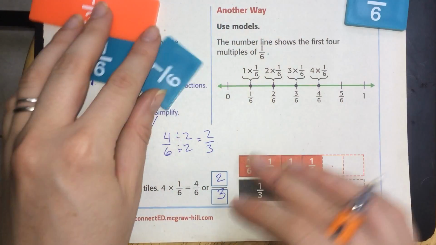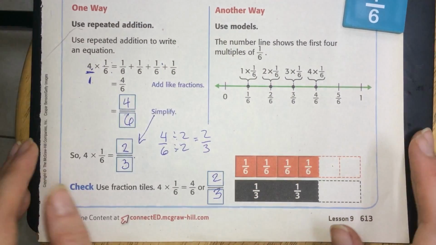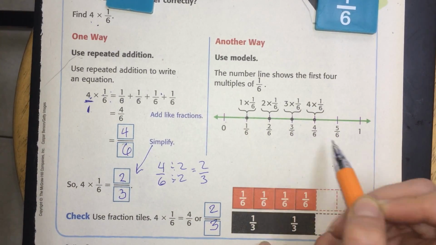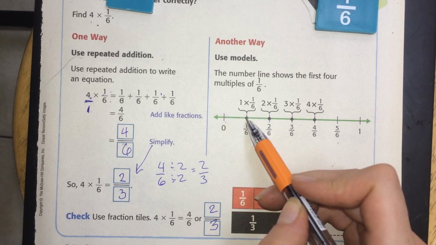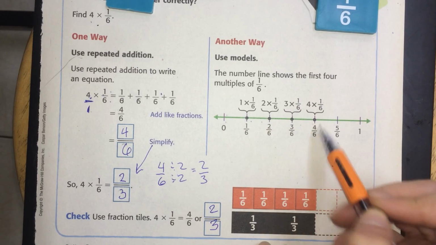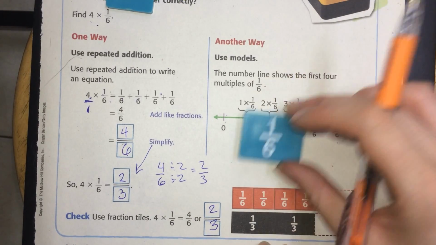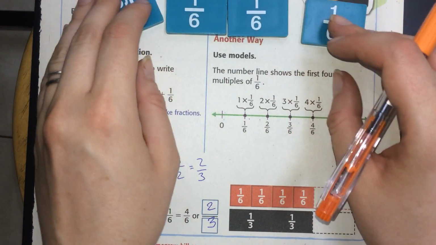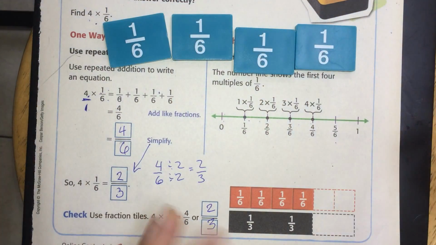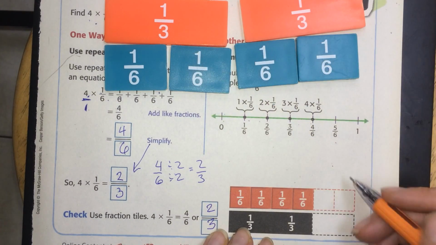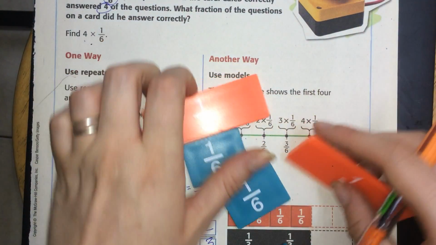Or another way is to use models on a number line. So they have 1/6, 2/6, 3/6, 4/6, 5/6, and they do that times 1, times 2, times 3, times 4, 4/6. And the same way they showed the models, just like we did, 4/6, and 2/3. All right.